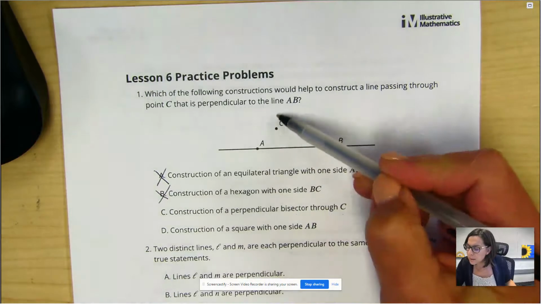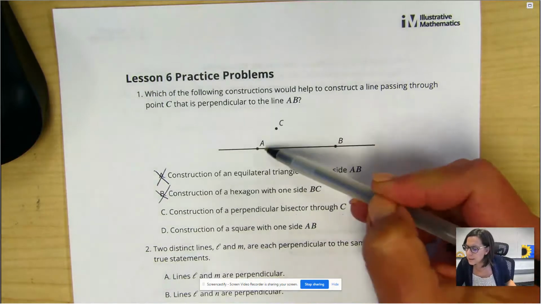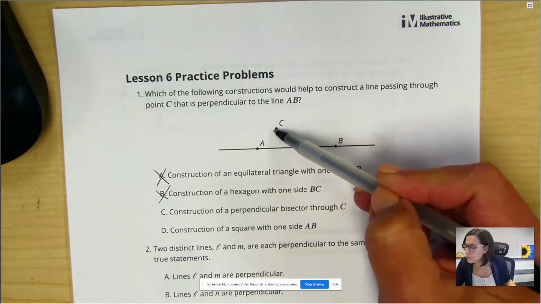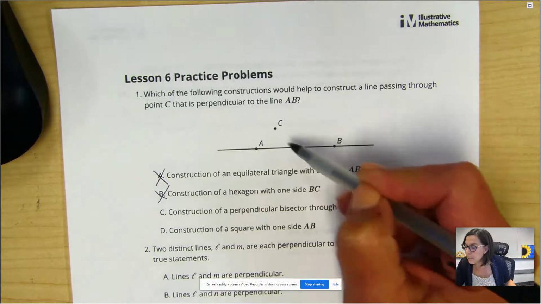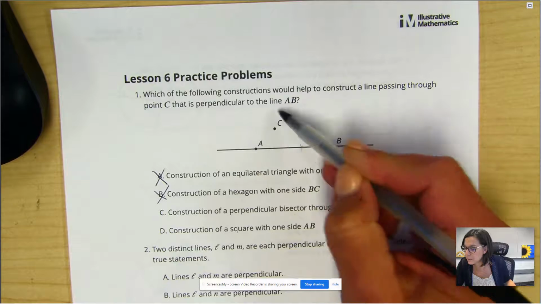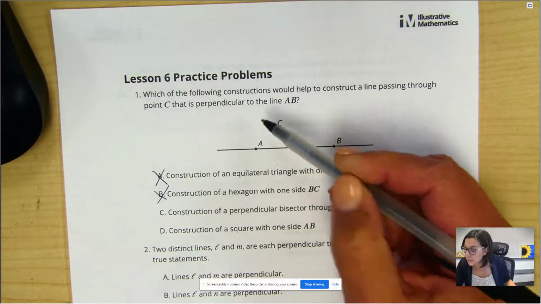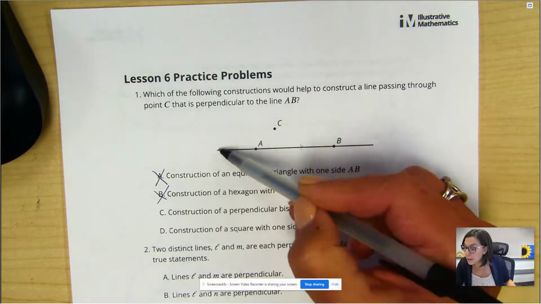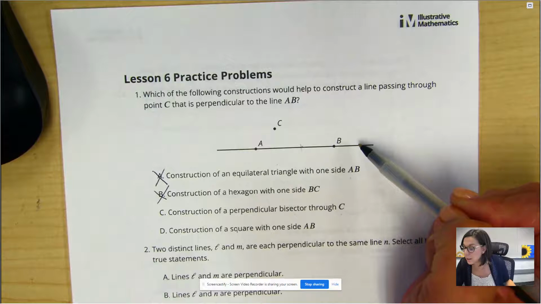So if we made a perpendicular bisector, not to AB, but we would need to draw a circle using C and then have 2 points equidistant from C and then draw a perpendicular bisector through C. Then that would create a perpendicular line through C that goes through line AB.